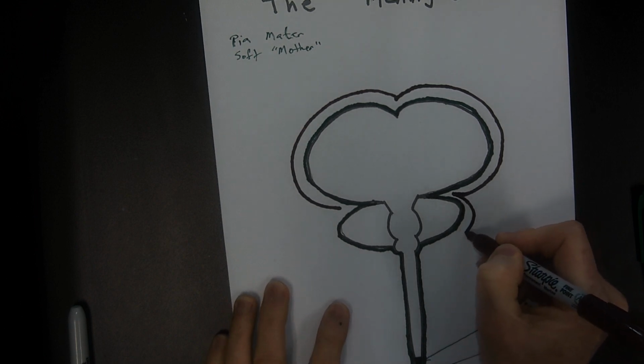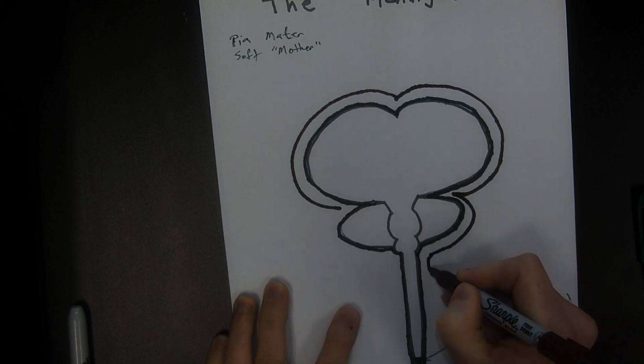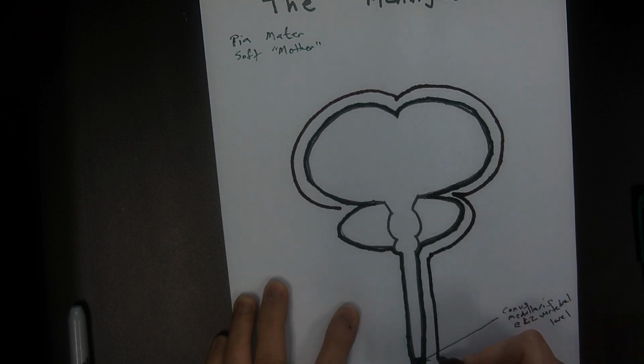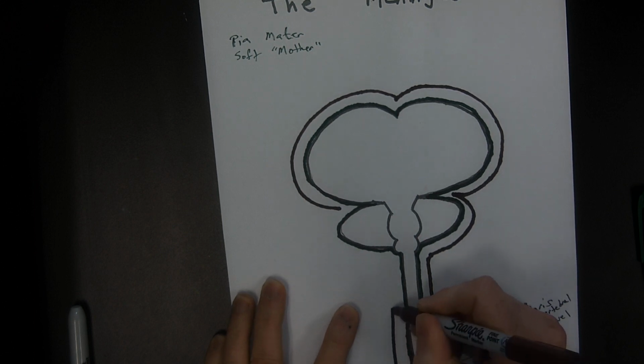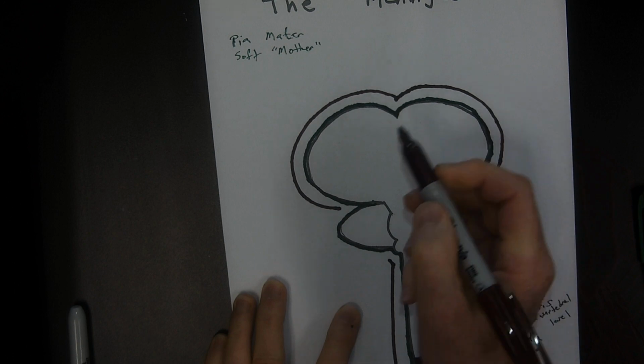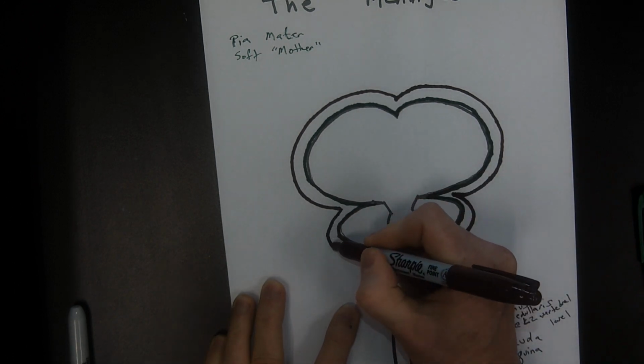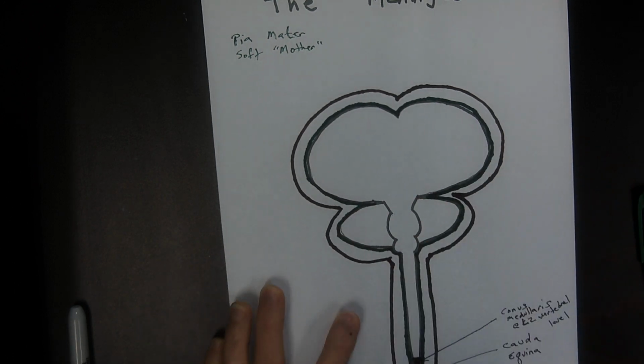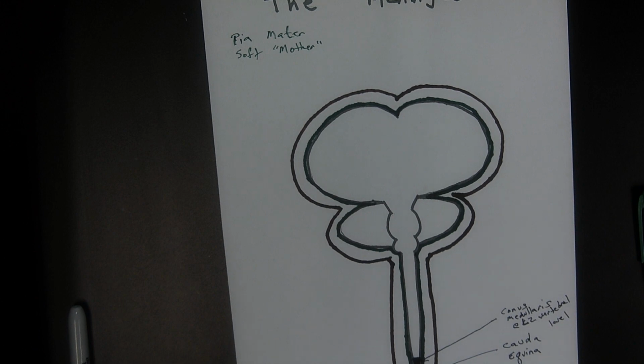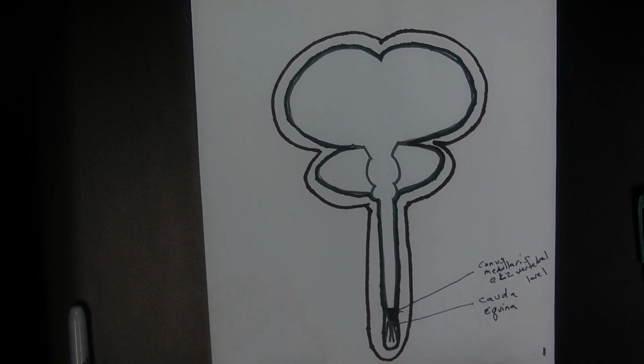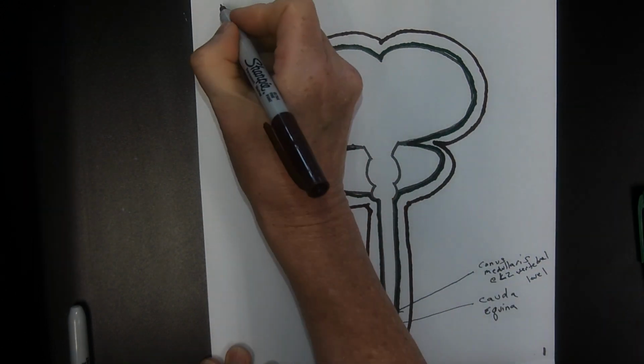Okay, but the most important thing is that there's definitely some space. Like the pia matter is tightly adhered to the CNS. Well, this is the next layer of meninge that has a little bit of space. Looking all the way through, it definitely goes all the way through. And the second layer of meninges, does anybody know what it is? Yeah, this is your arachnoid matter.